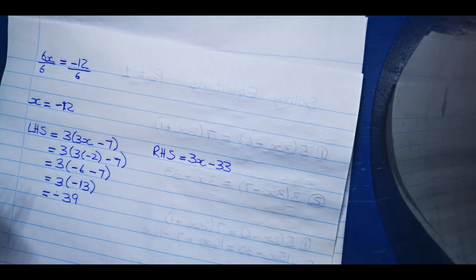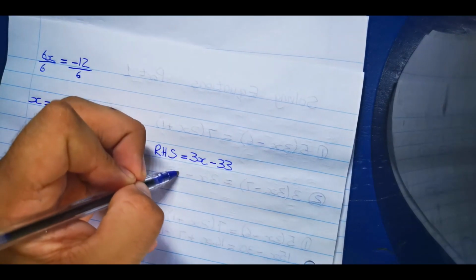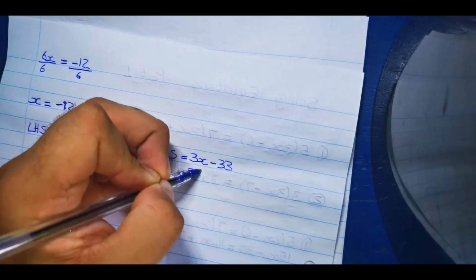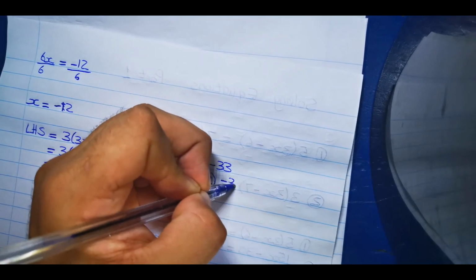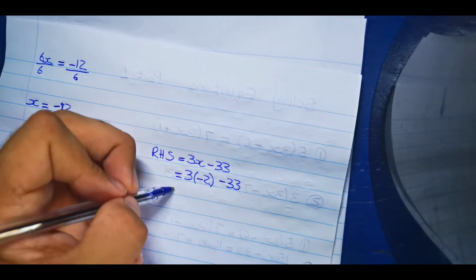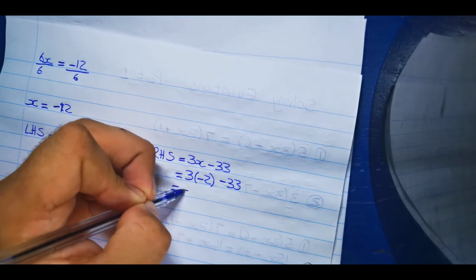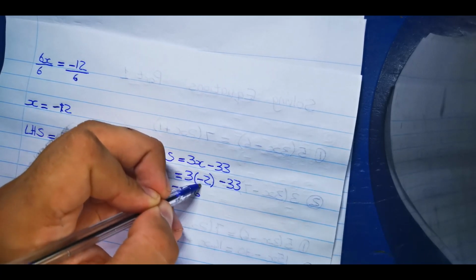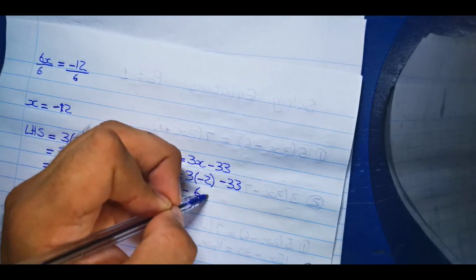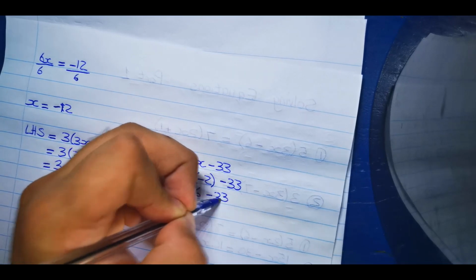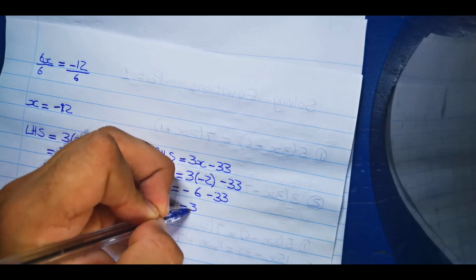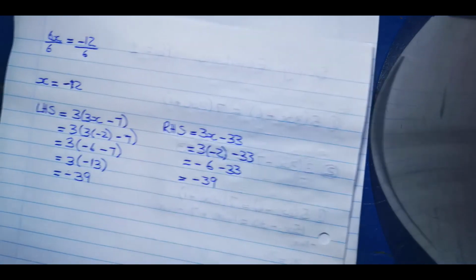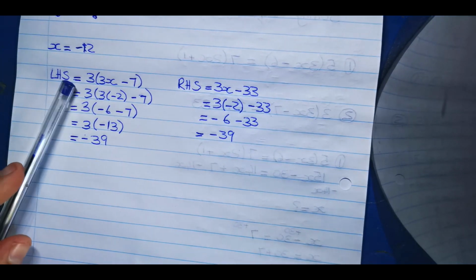Now x was equal to minus 2, so we have 3 times minus 2 minus 33. So we have minus 6, because 3 times minus 2 is minus 6, minus 33, and then our final answer is minus 39. So we know our answer of x is equal to minus 2 is correct.